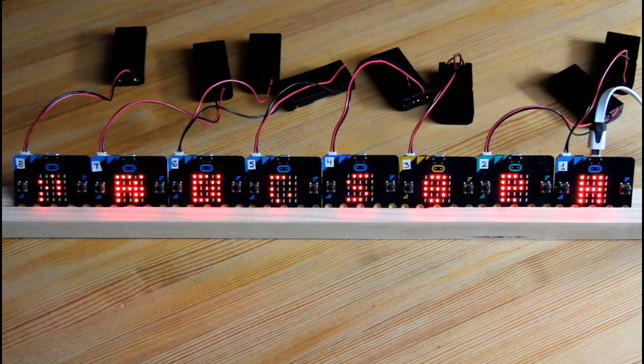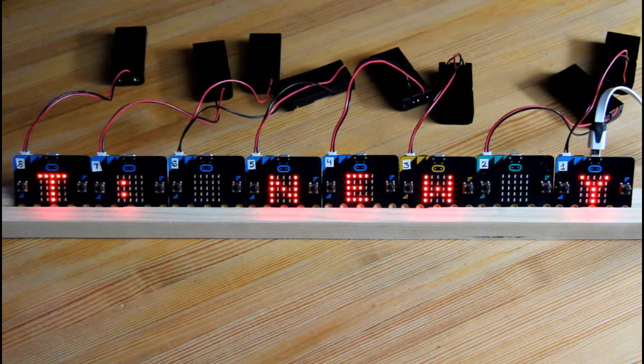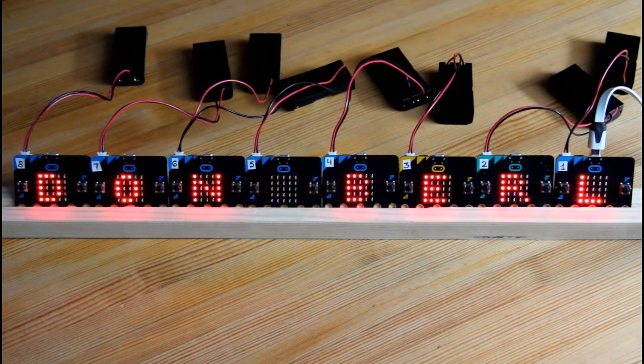In this video I will describe a more advanced version of my previous moving message sign. Here you can enter several texts and you can switch between them using the buttons of the first microbit. The video also shows how to use arrays and functions.